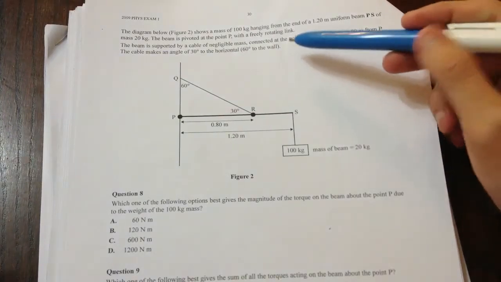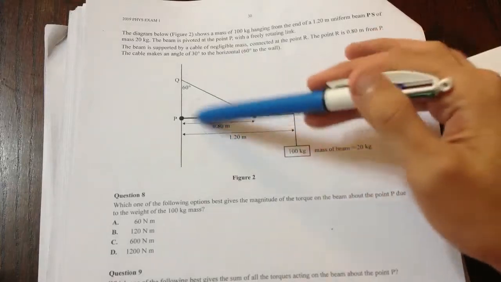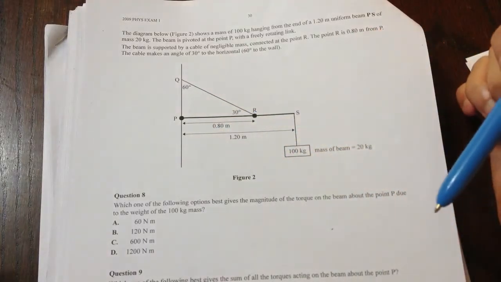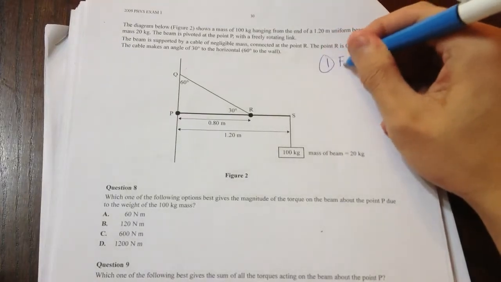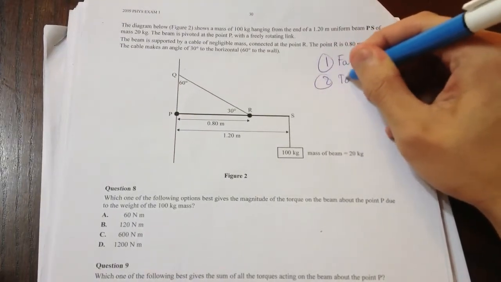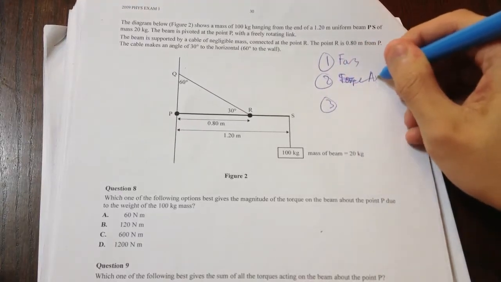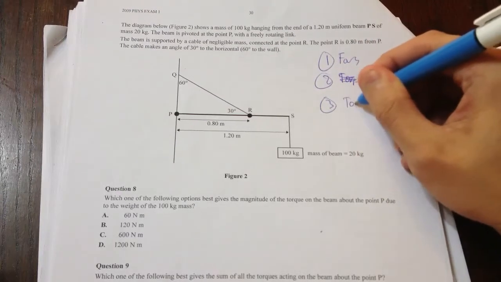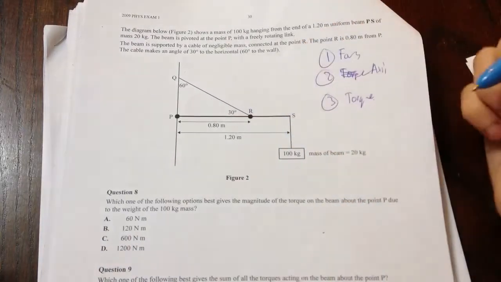Okay, this will be the final torque set of questions because I realized I didn't tell you about angled torques. So they're a little bit more tricky, but still you follow the same steps. 1, forces. 2, axis. 3, torque. Okay? It's just we have to figure out what the force is here.